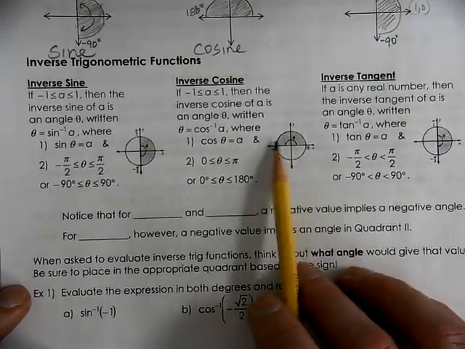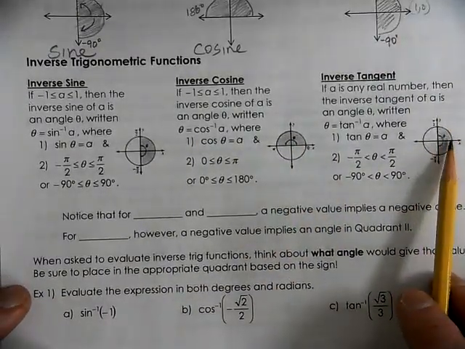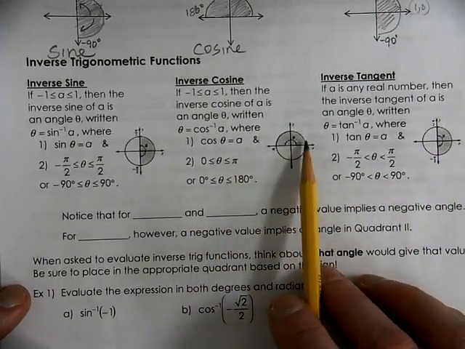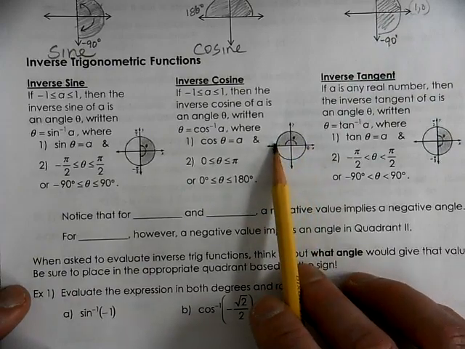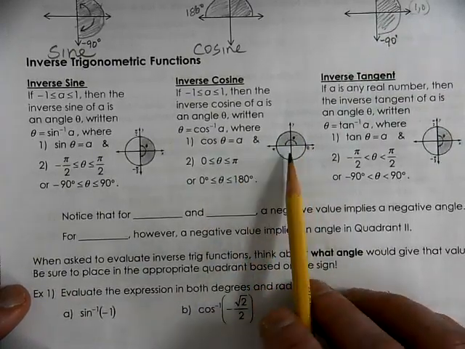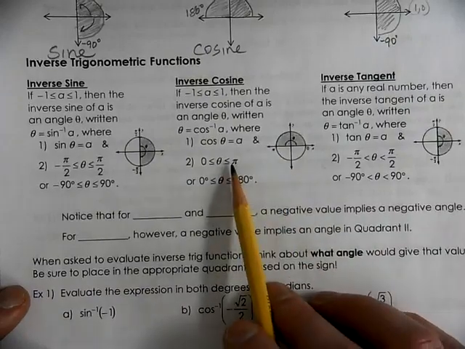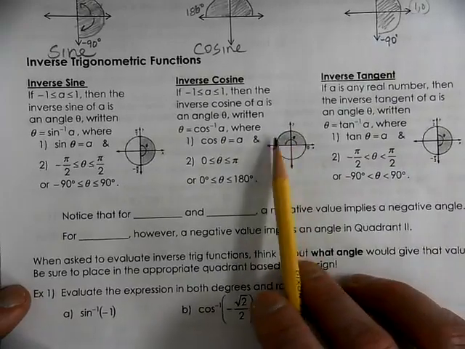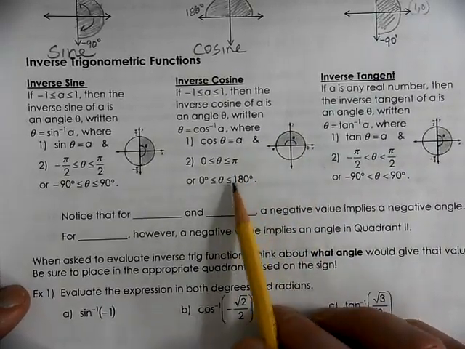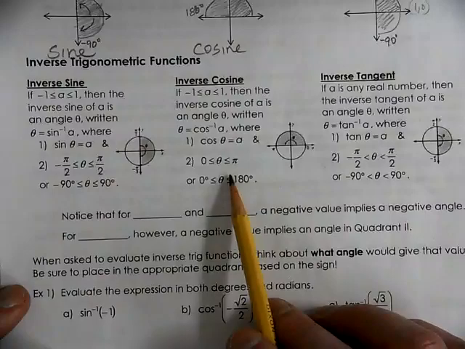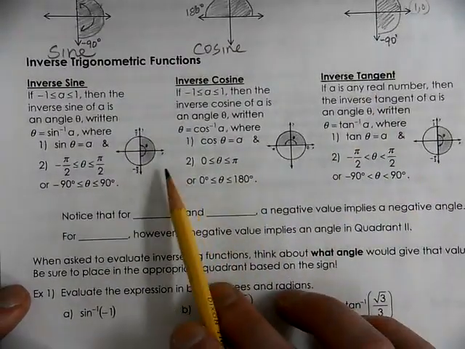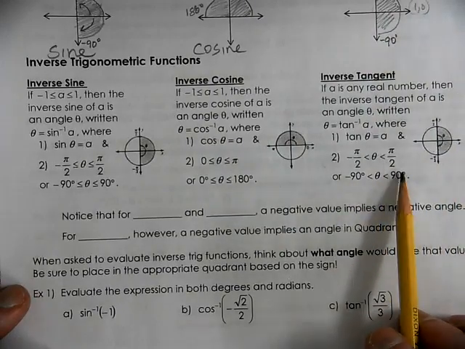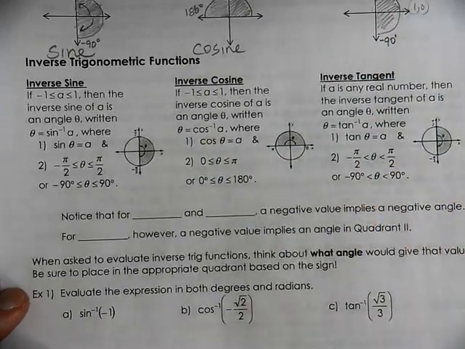Cosine is doing the same thing. And tangent is using the same thing, meaning going from 0 out to pi. I guess it's very much different, but 0 out to pi. But we've got a positive and a negative, just like we did here. But notice you don't get any negative answers with cosine, so there is some difference. Tangent is just like sine. It's going to be in the first and fourth quadrant, and we're going to get negative 90 to 90, negative pi over 2 to positive pi over 2.